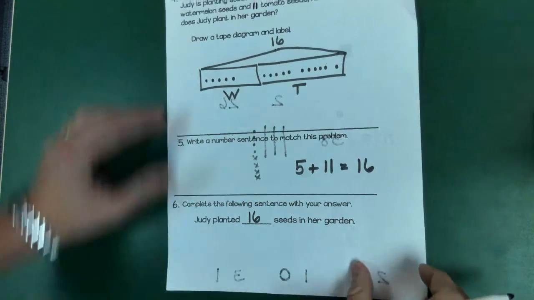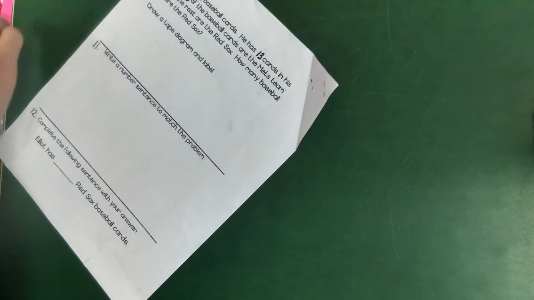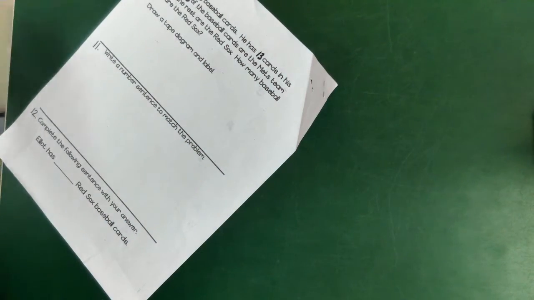All right, now you're going to go ahead and flip your paper over. I'm going to get mine right here. This time I'm going to use a different color pen so it doesn't show through. And we should be looking at number 7.